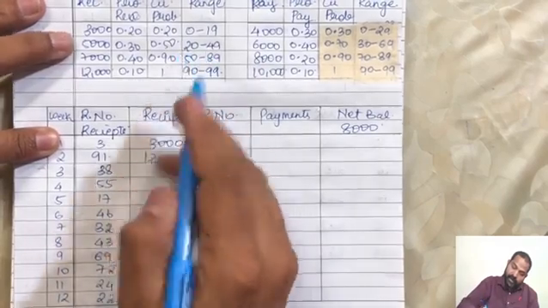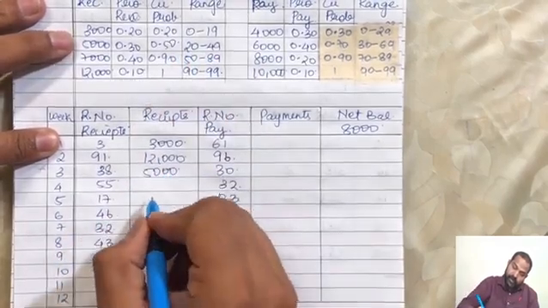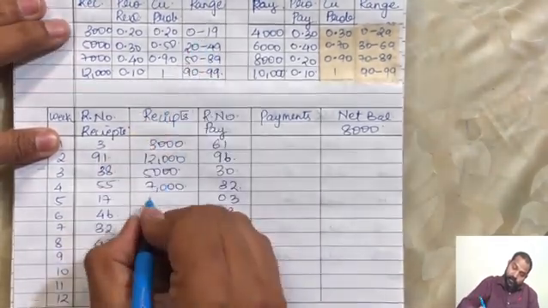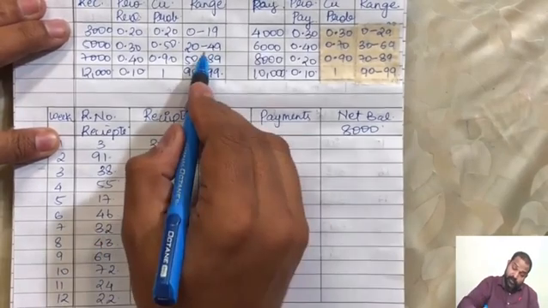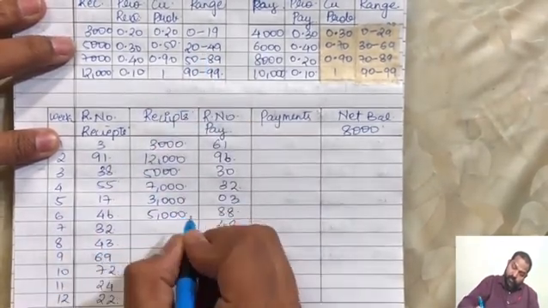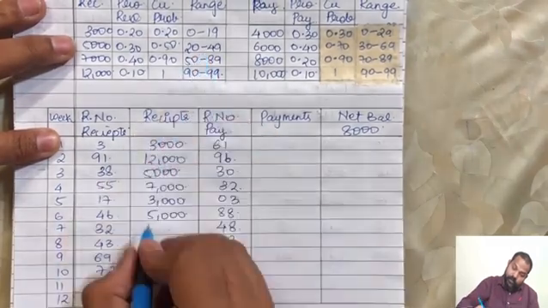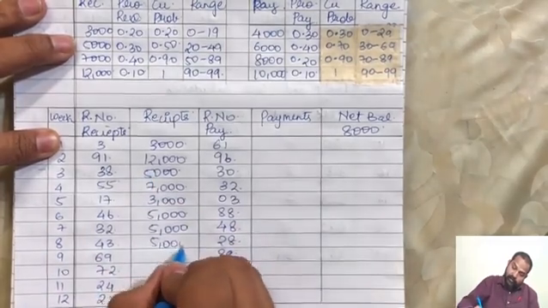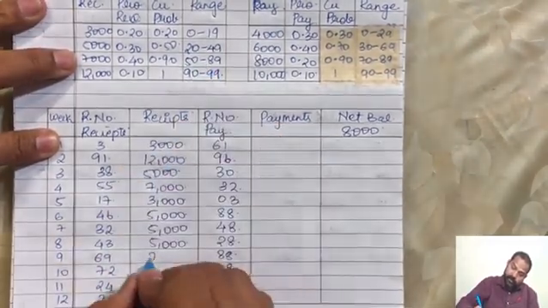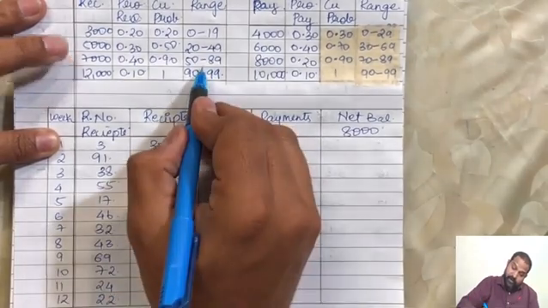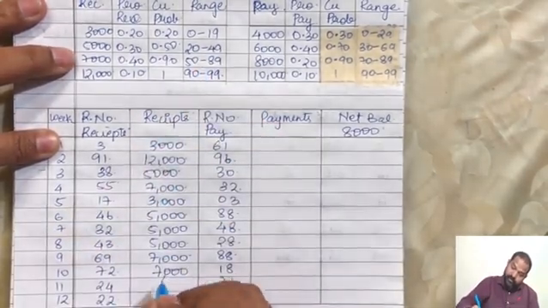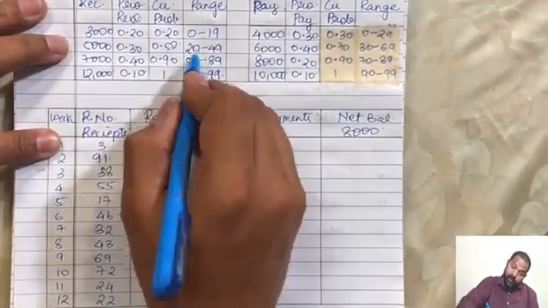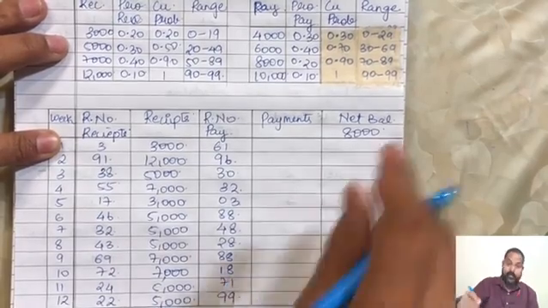Then 38 comes here, 5,000 rupees. 55 falls here, 7,000 rupees. 17 falls here, 3,000 rupees. 46 falls here, 5,000 rupees. 32 falls here, 5,000 rupees. 43 falls here, 5,000 rupees. 69 falls here, 7,000 rupees. 72 falls here, 7,000 rupees. 24 falls here, 5,000 rupees. And 22 falls here, 5,000 rupees.